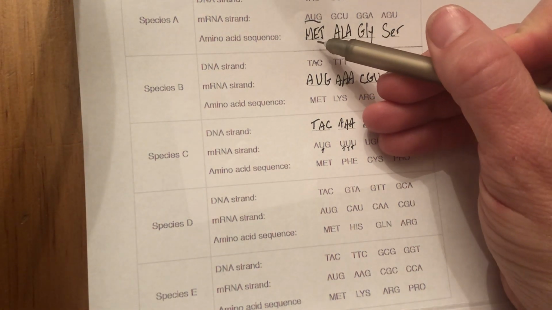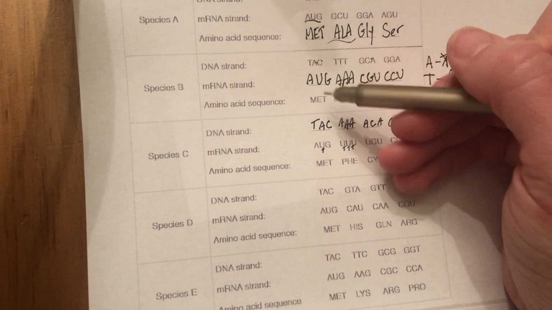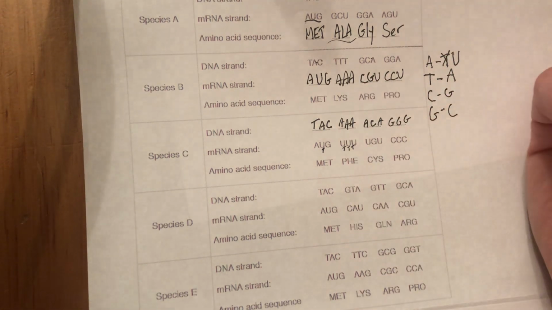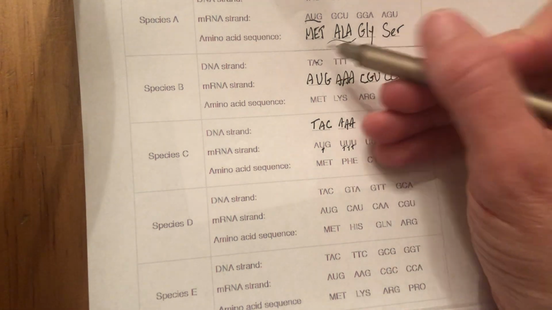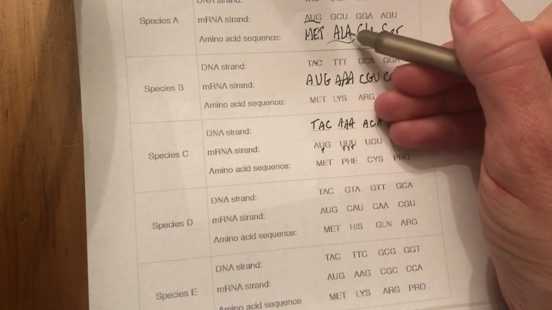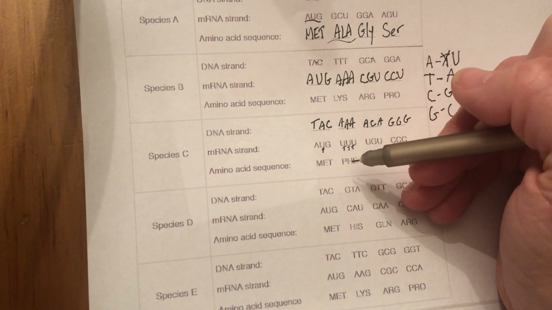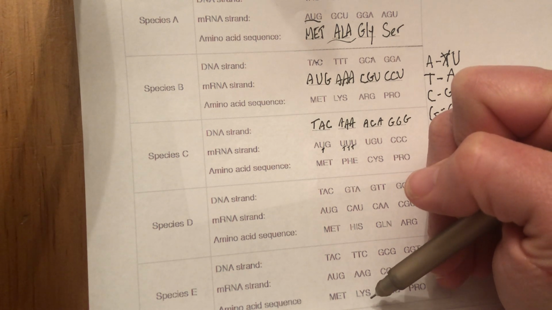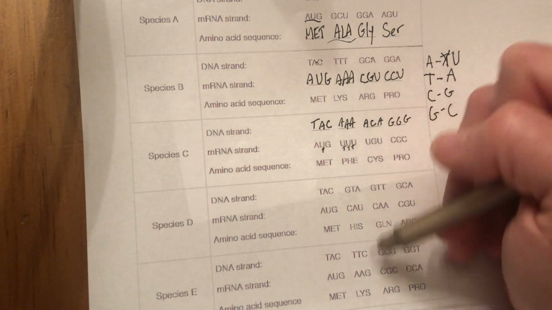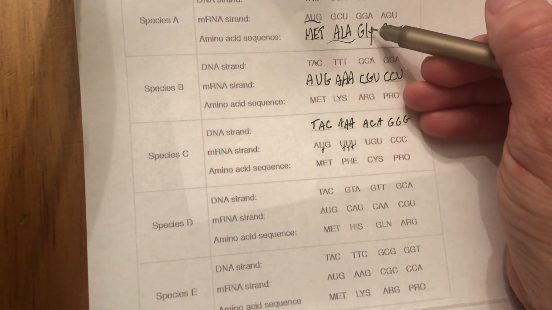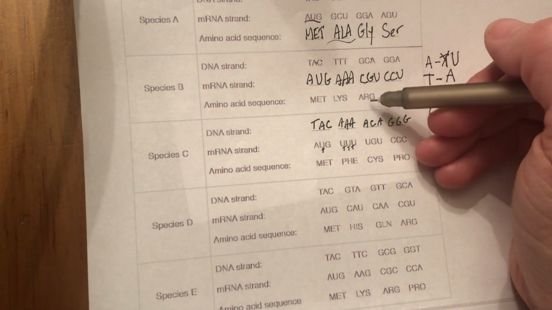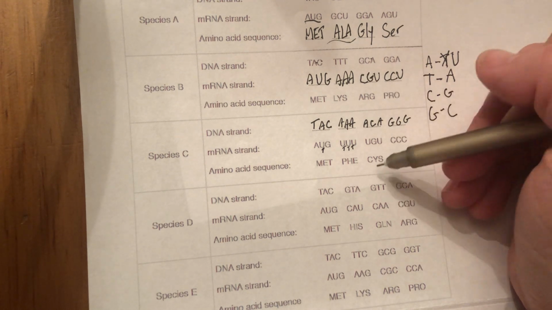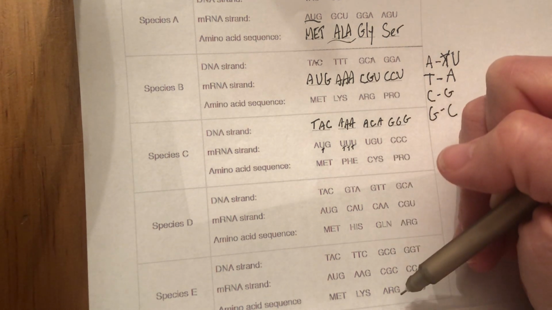Okay, so we see this is methionine, methionine, methionine, methionine. Okay, because those are the start codons, so they're all going to be the same. Next, we've got alanine, lysine, phenylalanine, histidine, lysine. So these two are the same, right? Let's see. No. Let's see. Okay, glycine, arginine, cysteine, arginine.